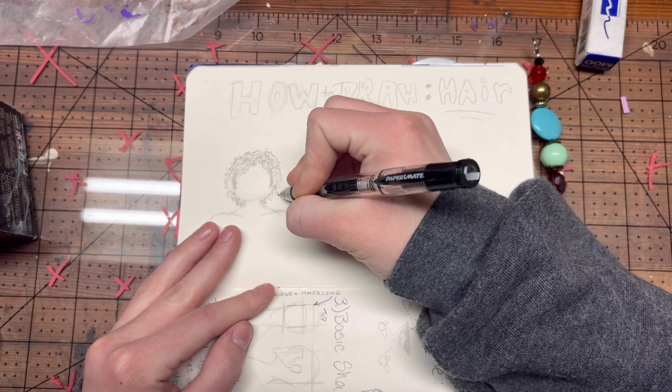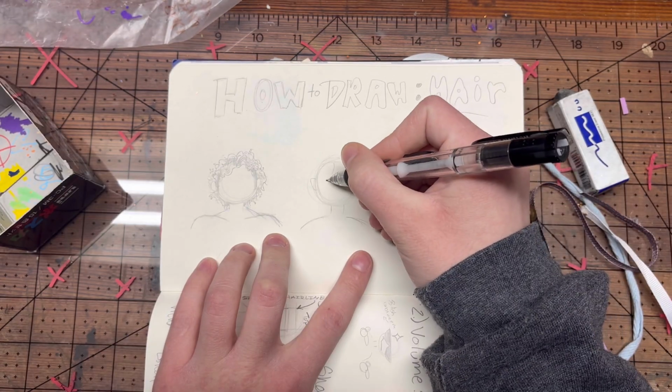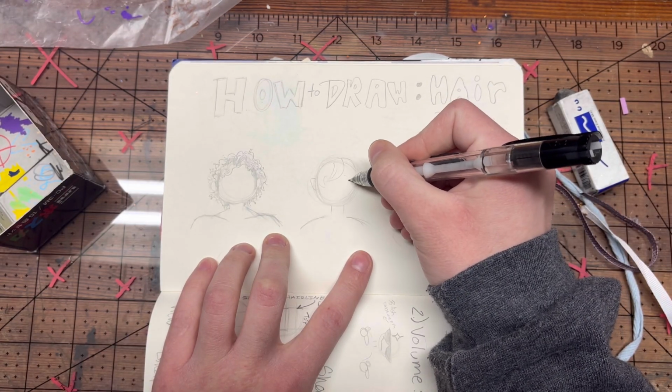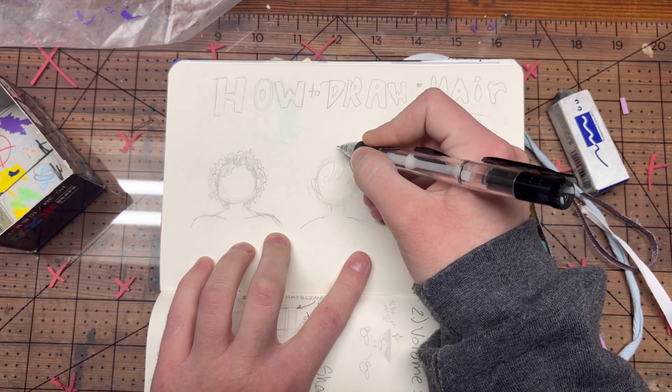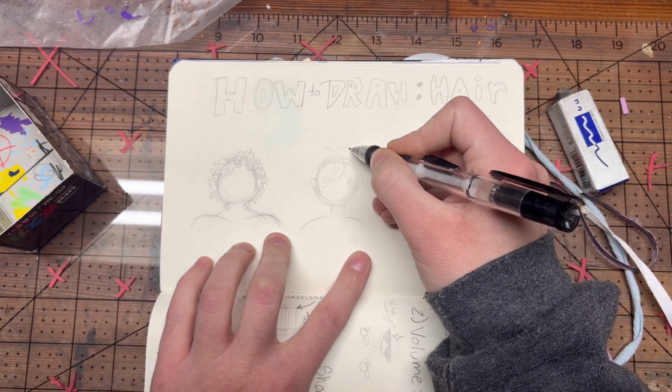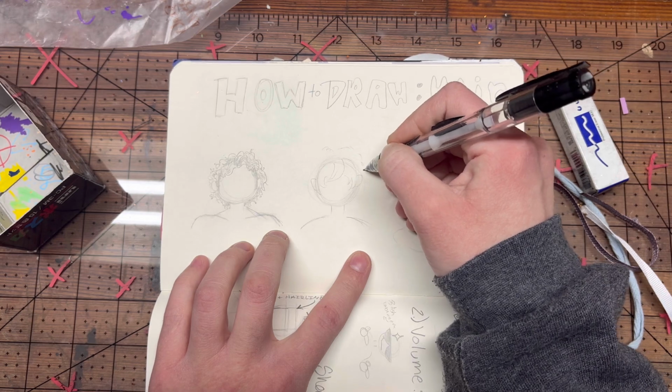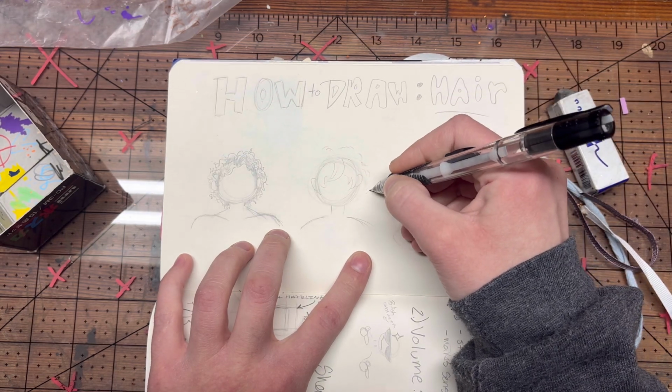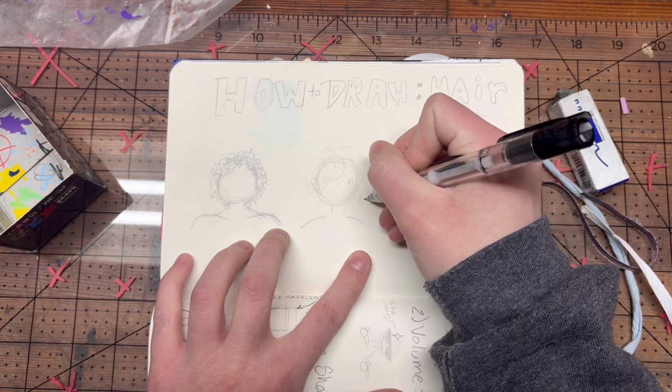On the right, I'm going to do half braids and then a comb over flat hair thing, which you're going to see. Honestly, just ignore this and look at what I'm doing. I'm so unorganized right now.